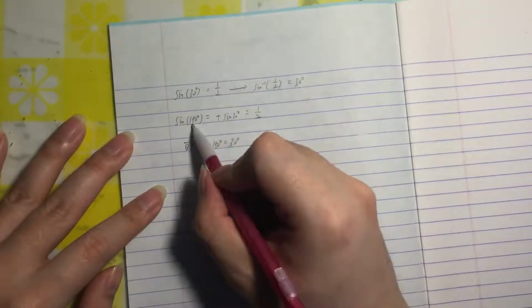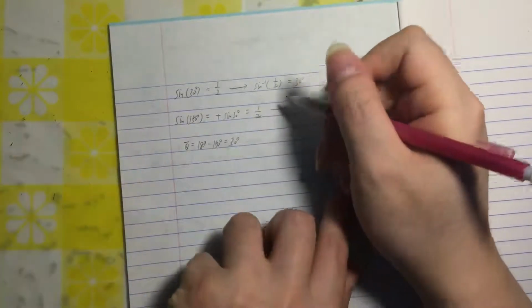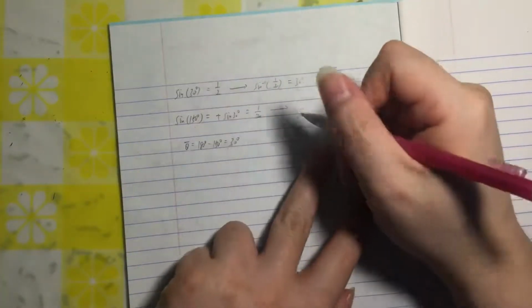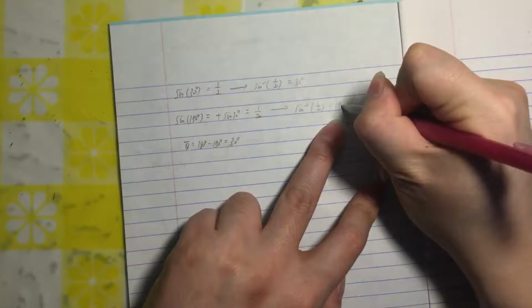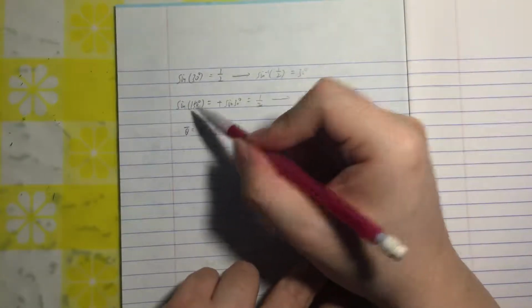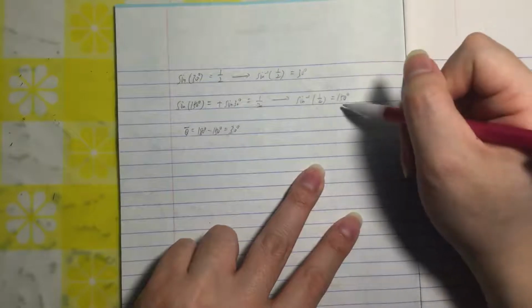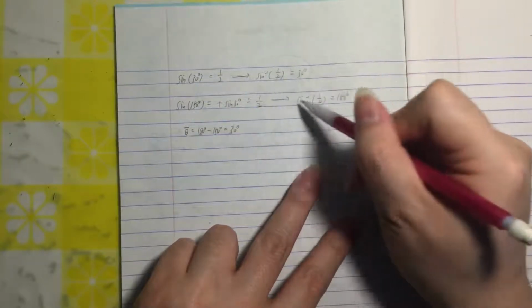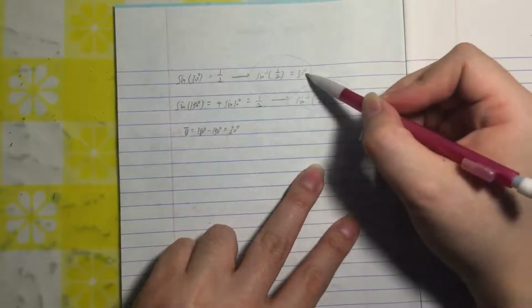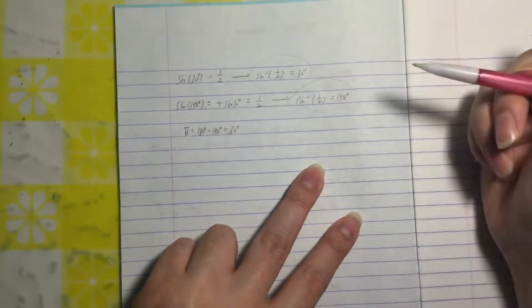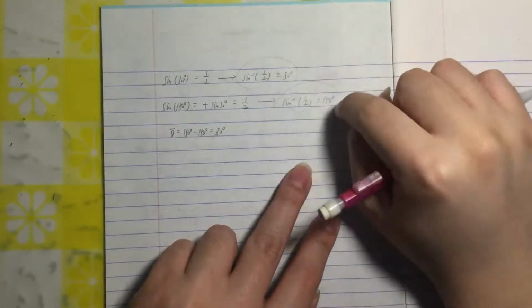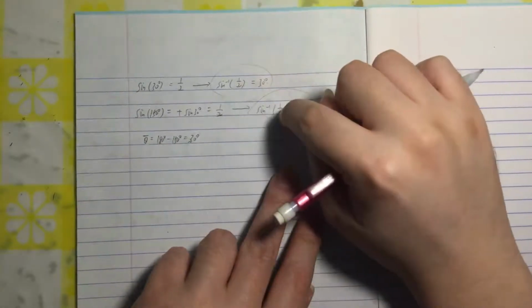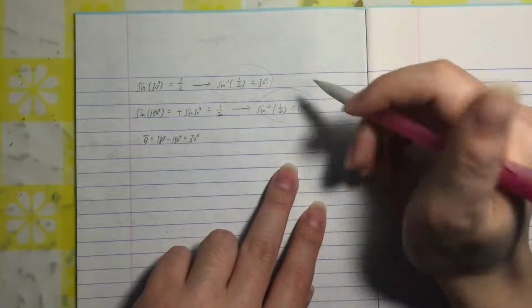Sine function takes 150 to a half. Then using the same idea, since sine of 150 is a half, inverse sine of a half should be 150 degrees. Now do you see a problem here? Inverse sine of half is 30, and inverse sine of half is 150. As a function, for every input, we cannot get two different outputs. So it doesn't work this way. That's a problem.